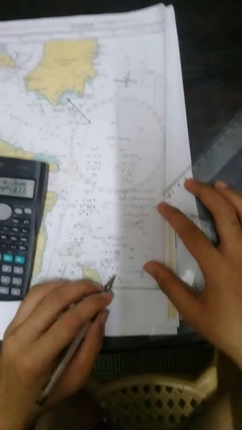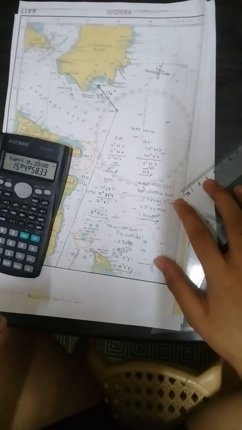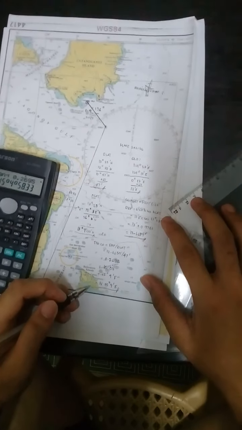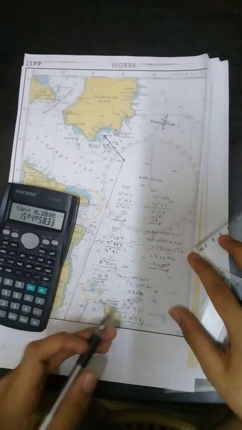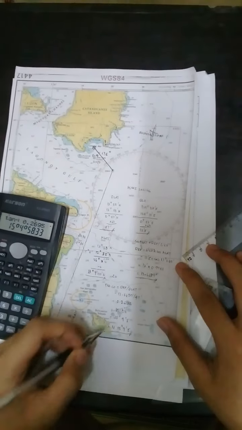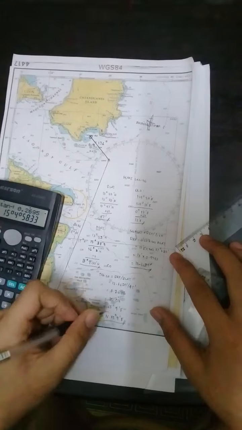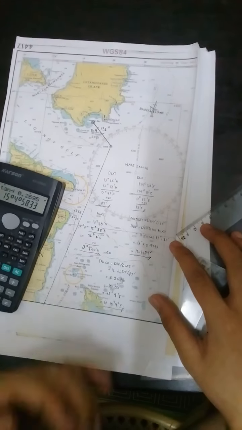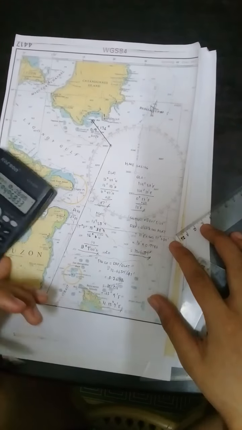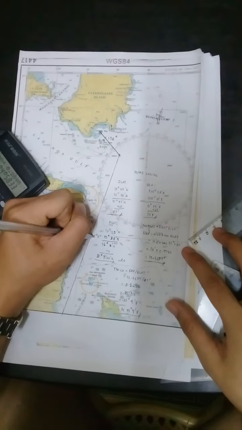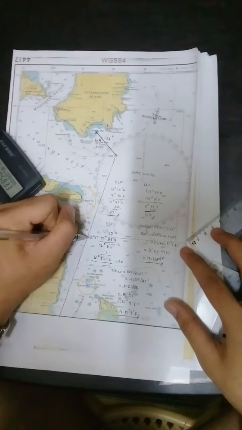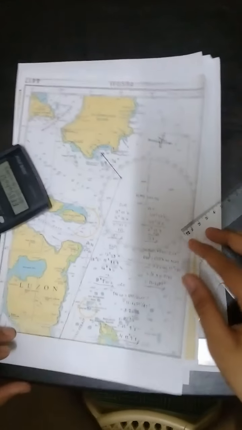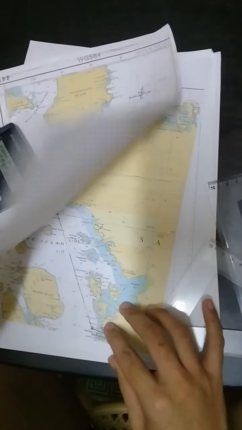Since this is northeast, so north 15 degrees and 4 minutes east. So this is the course of our line from waypoint 2 to waypoint 3, 15 degrees and 4 minutes. So now we can put a line.